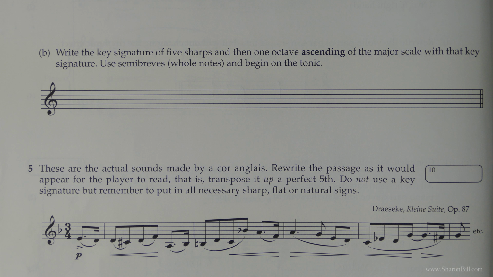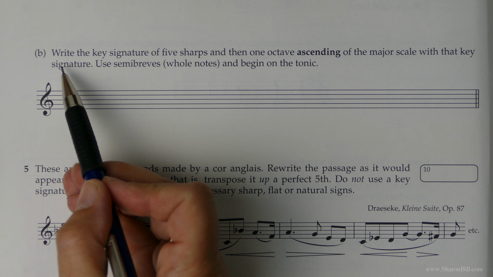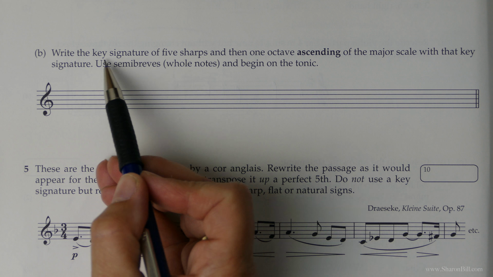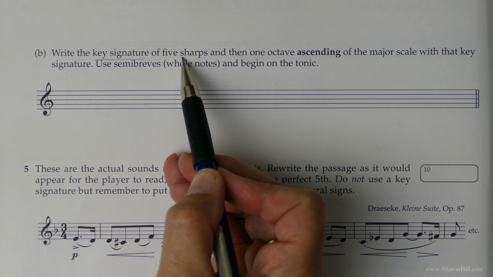Do your thinking once and it saves so much time instead of having to keep thinking about it over and over again. And so now the next one, write the key signature. So we do want a key signature now with 5 sharps, and then we want the ascending, so make sure we go up the major scale with that key. So once we've got the key signature, we're nearly done.